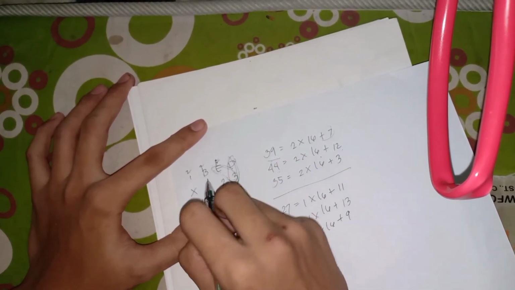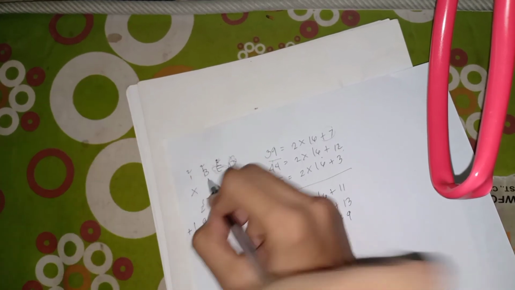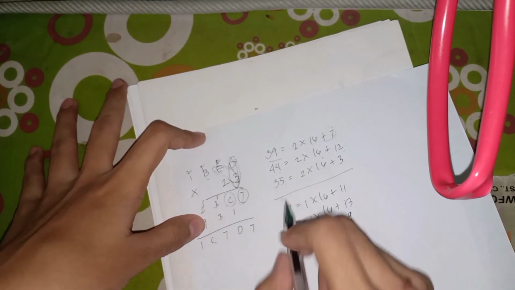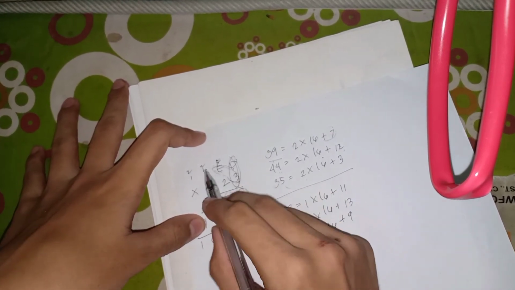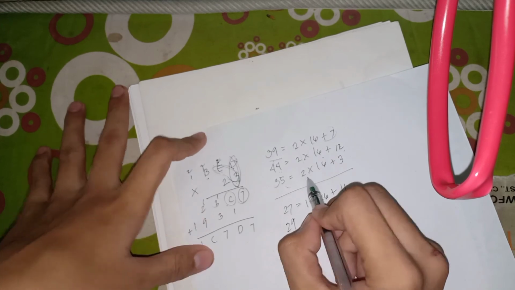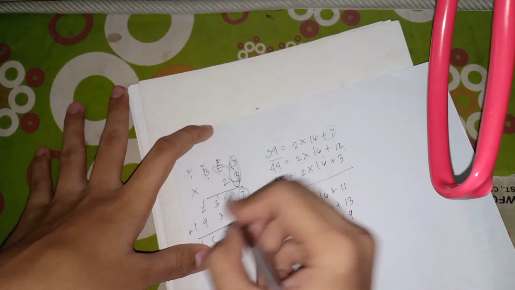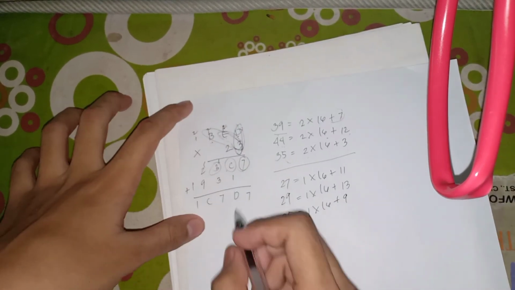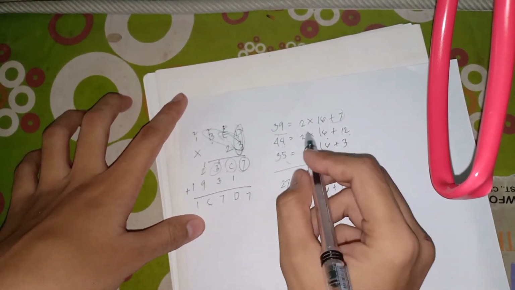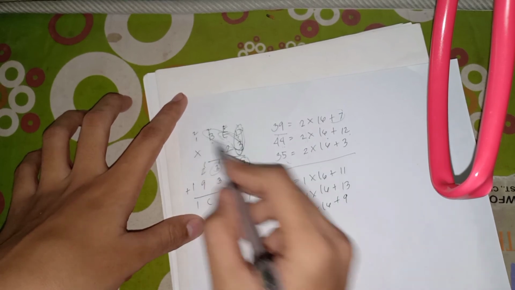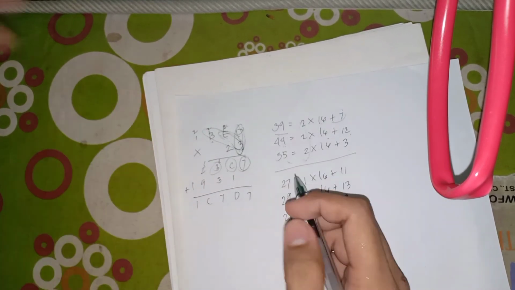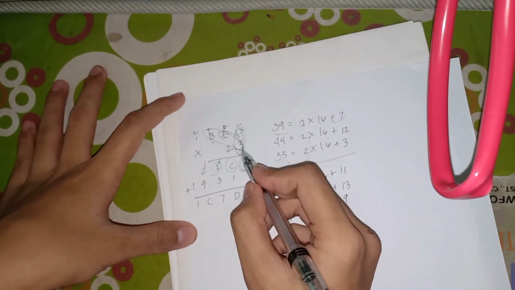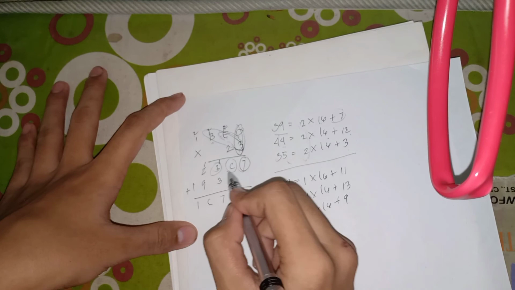So 3 times B, which is the value of 11. 11 times 3 is 33 plus 2, 35. Break it down, 2 times 16 plus 3, so 3 here. Then we will need to put extra 2 to the remainder to complete this. So in this first, the result is 2, 3, C, 7.